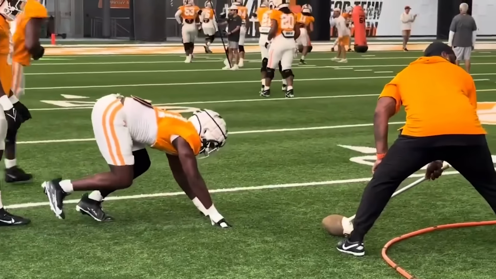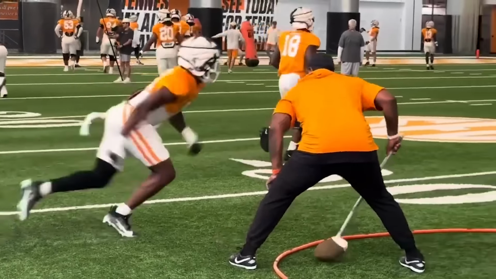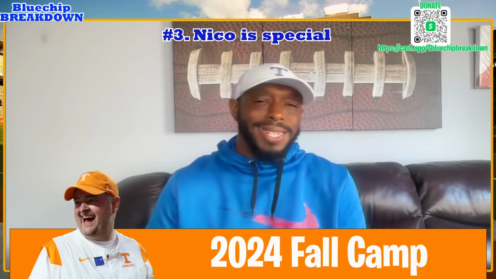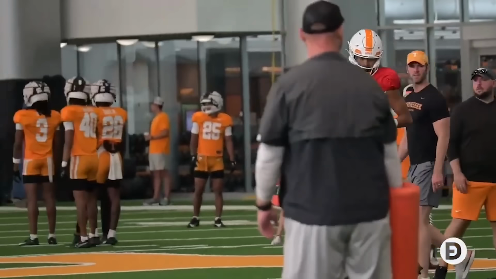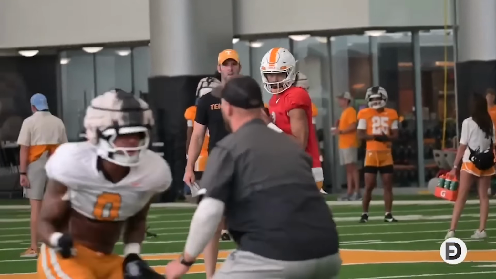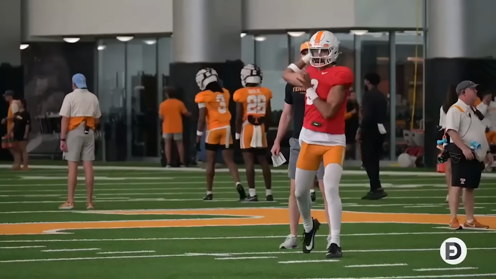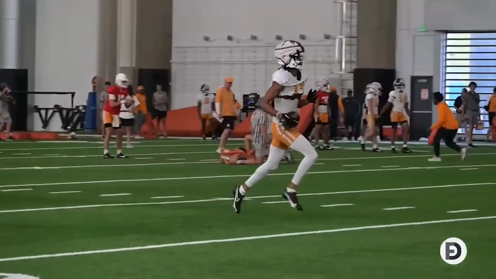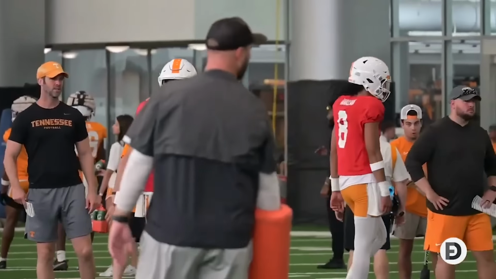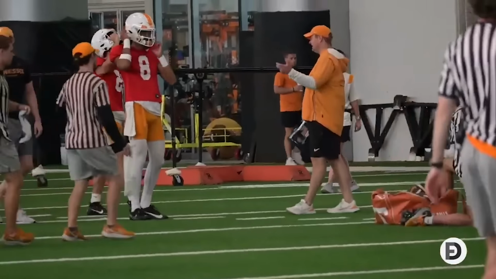Now, on to number three. This is another one that should be pretty obvious to most of us, but Nico is going to be special. And we can see that he's got all of the physical traits and skill sets out on the field. But my biggest takeaway has been in listening to the coaching staff talk about him, listening to his peers, his teammates talk about him. They're all saying, hey, he's really humble and he comes to work. You know what I mean? And he's a great leader.